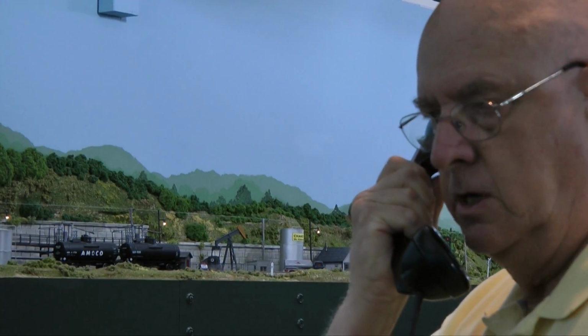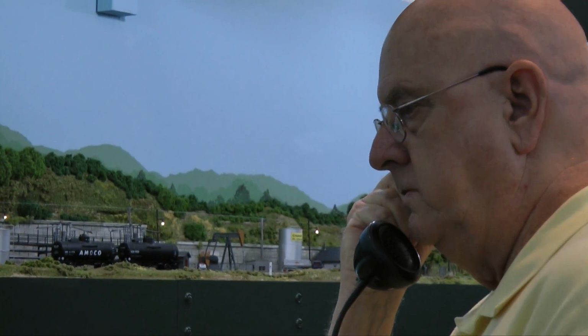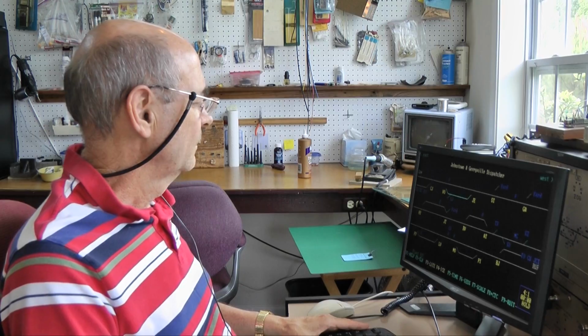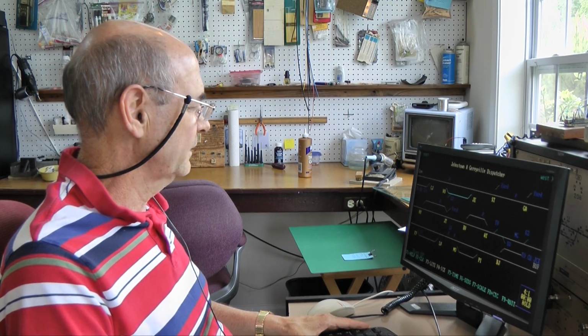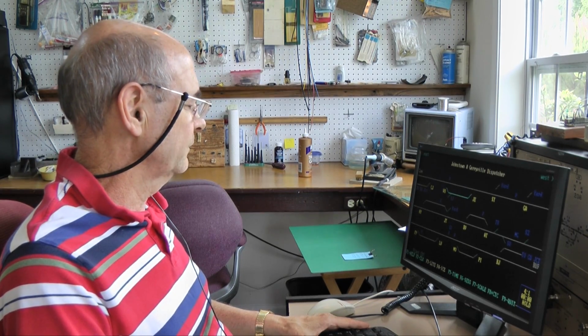Dispatcher, 302, ready to leave South Johnstown, heading for Trauger via Lost Mountain. J&G 302, you have permission to back out of South Johnstown onto the siding, waiting on signal at Volker. 10-4.